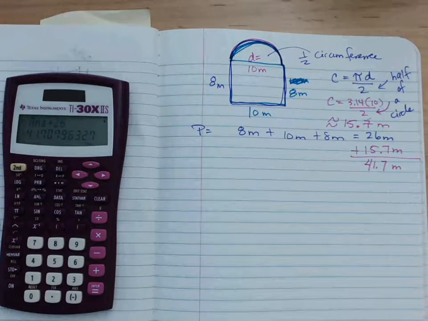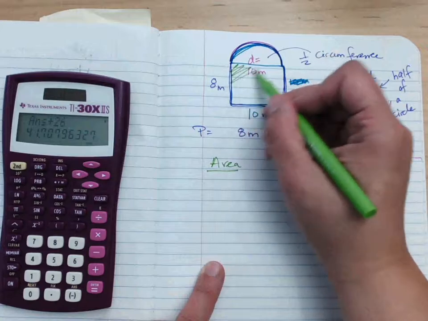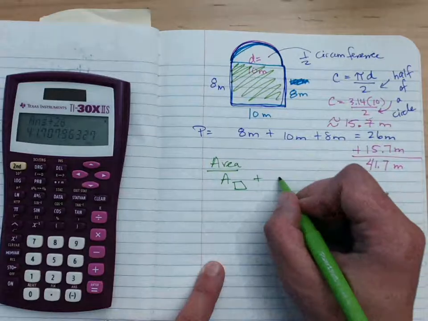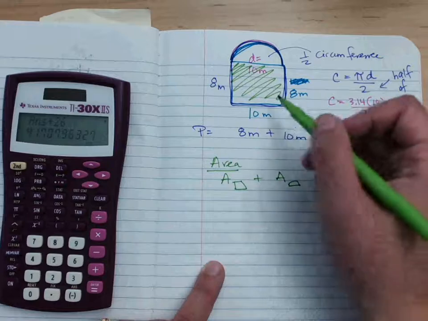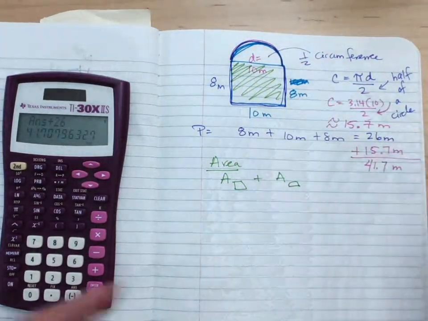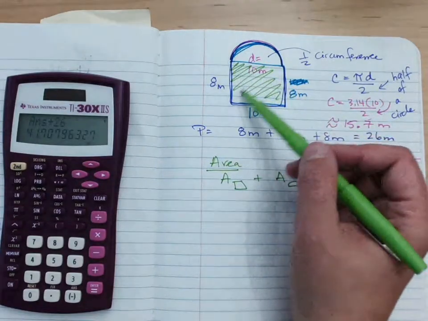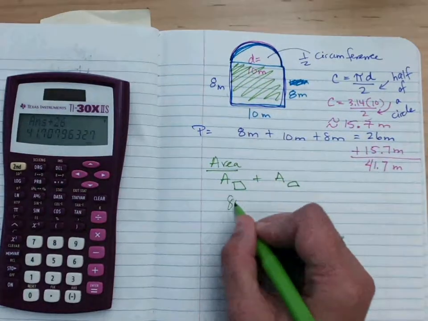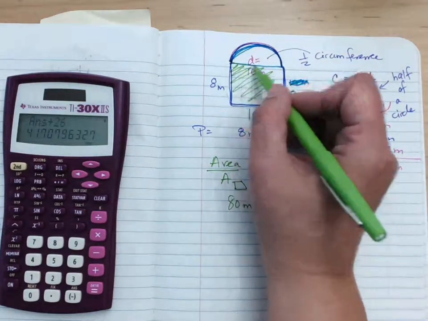Now, if I wanted to know about the area, to find the area, I need the area of the rectangle, plus the area of half of the circle, right? To find the total area. So what would be the area of just the rectangular piece right now? Just the shaded area that I have there. 80 meters squared. How do I find the area of this circle right here?